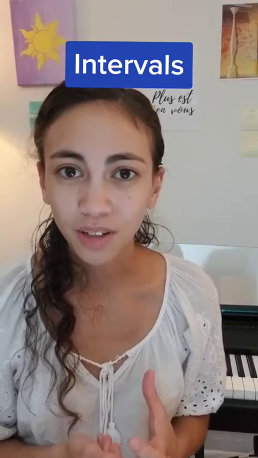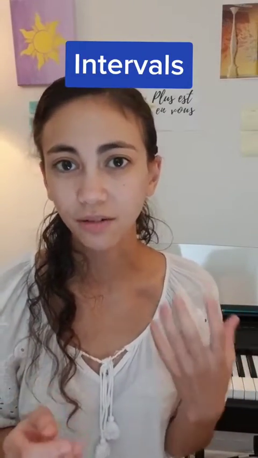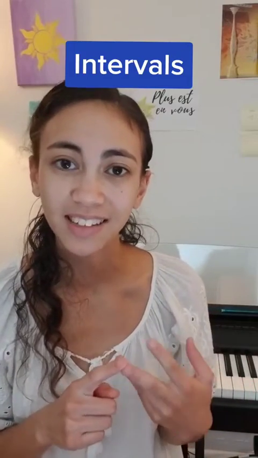An interval in music is the space between two notes, and being able to identify different intervals by both sight and sound is a really helpful skill to have because it can help us with things like playing by ear or sight reading, and it gives us a shared language to be able to talk and think more deeply about music, which can help us to notice patterns, which can help with memory.